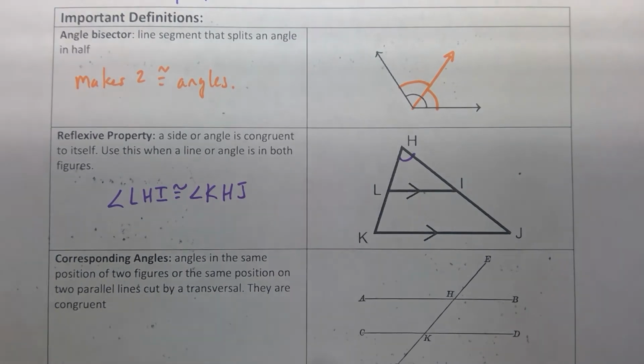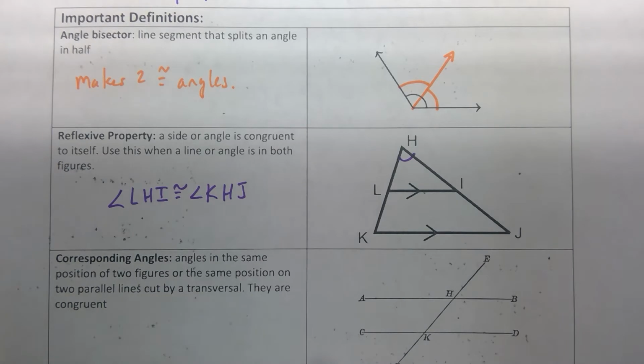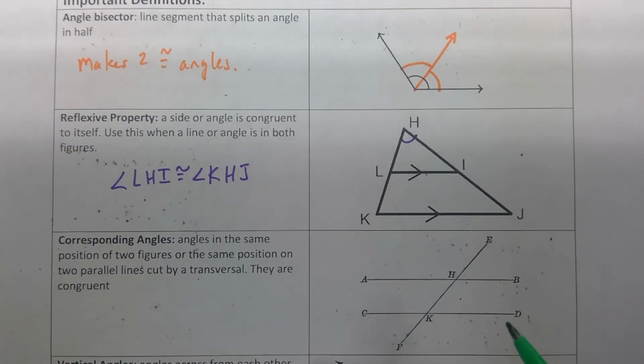Corresponding angles. So we have corresponding angles if they're in the same position on two parallel lines cut by a transversal. So we have two parallel lines cut by a transversal, and we want to find corresponding angles. So this angle right here and this angle right here are corresponding. Top right corner, top right corner. Okay, and those are going to be congruent.